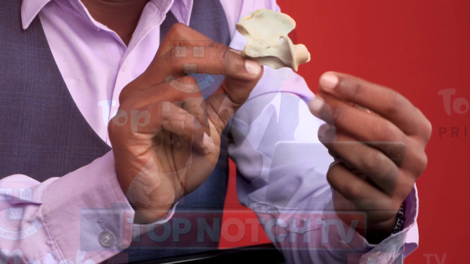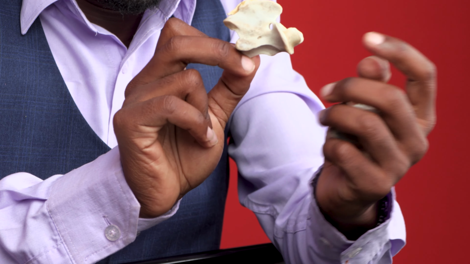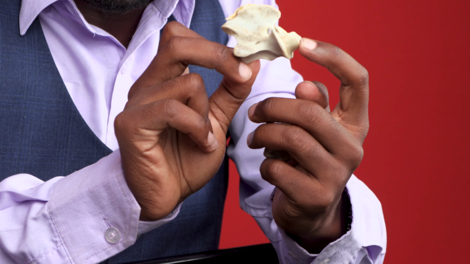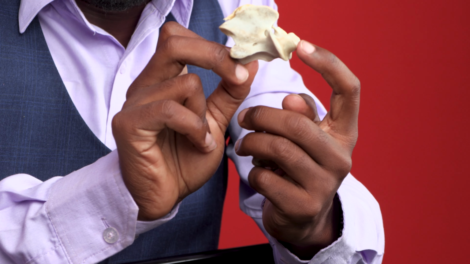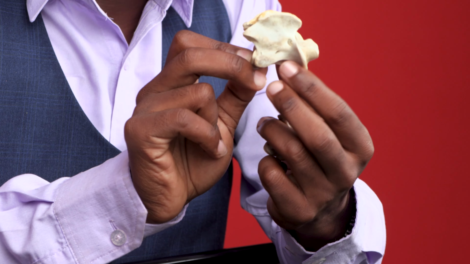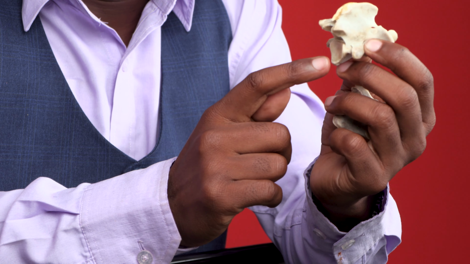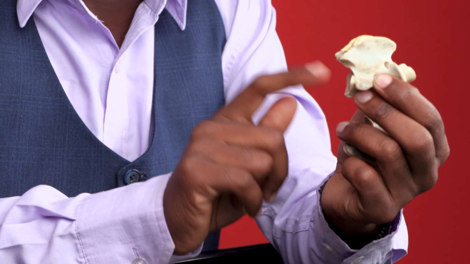If we use an example or the axis as our benchmark, the part of the centrum that forms a protrusion forming the odontoid process indicates the anterior view. The part of the side of the centrum that forms a depression indicates the posterior view.